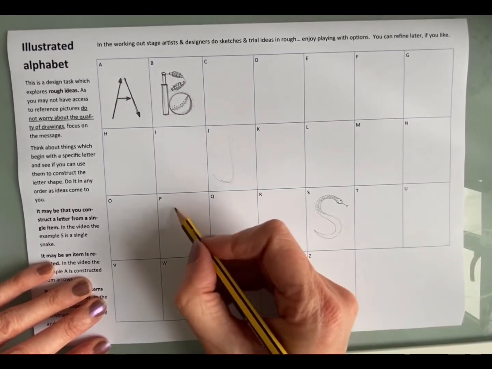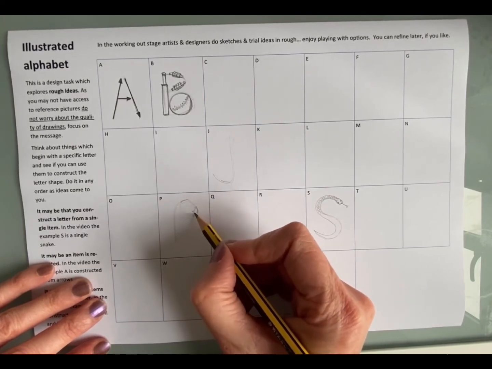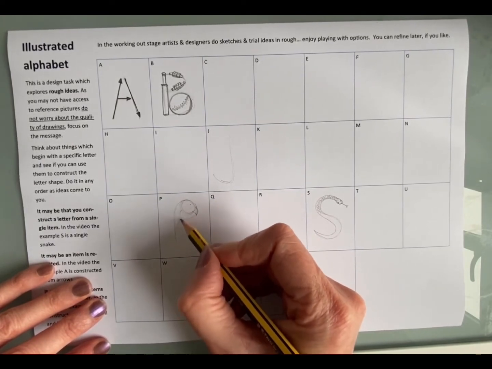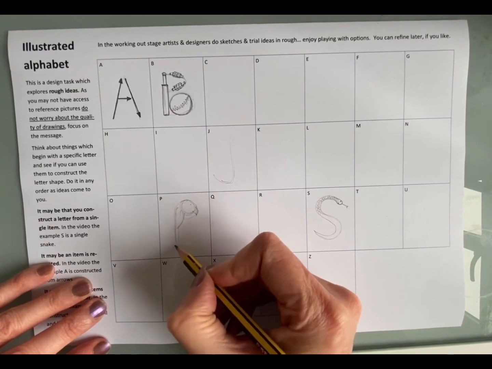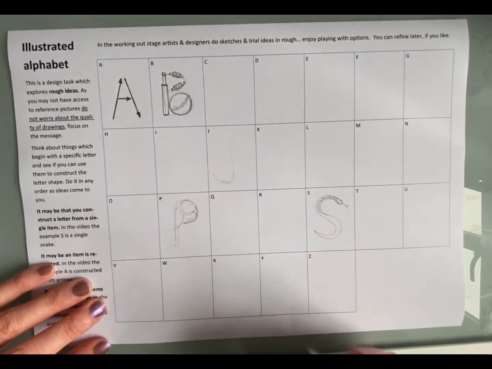I might do P. Can I do a parrot with P? I turn parrot and we have a big head if I tried a parrot on P, smallish body, but could I do that? Maybe with a parrot with something in its mouth, I don't know, maybe I could. But you see what I'm doing? I'm working it out and giving it a go.